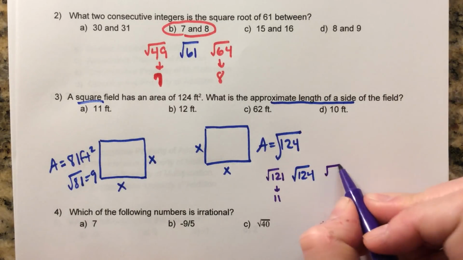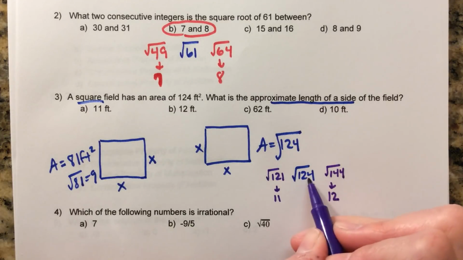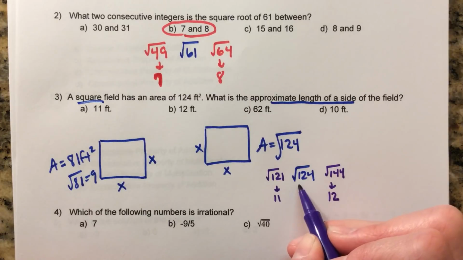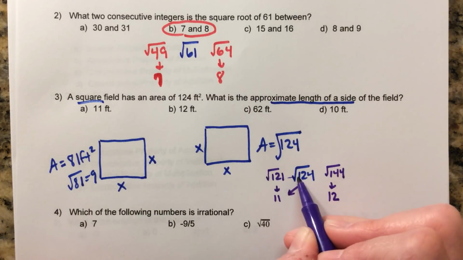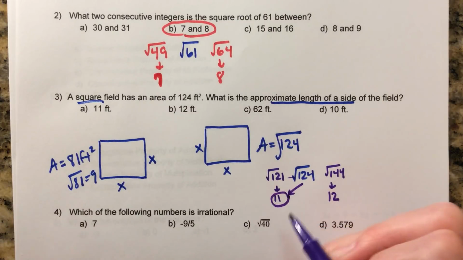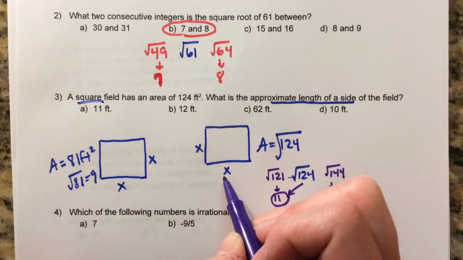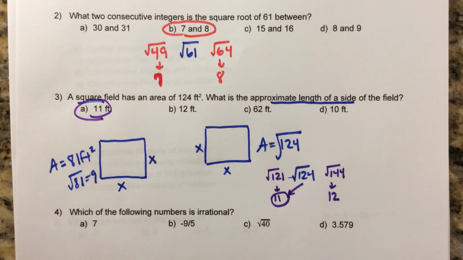And then after that would be the square root of 144, that's 12 times 12. So the square root of 124 would be in between these 2 square roots, but we see that it's a little bit closer to the square root of 121. These 2 are closer, so we'd say that this is closer to 11. So this is about an 11 by 11 square. So my best answer choice here would be A.